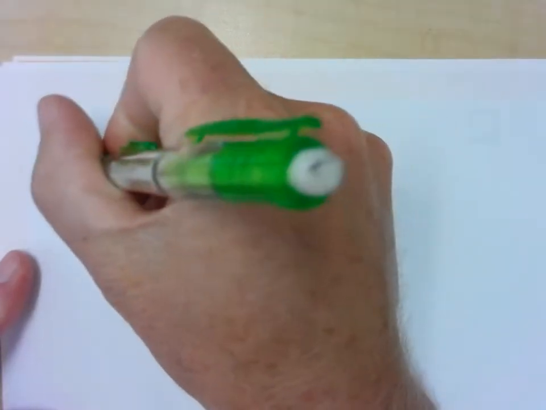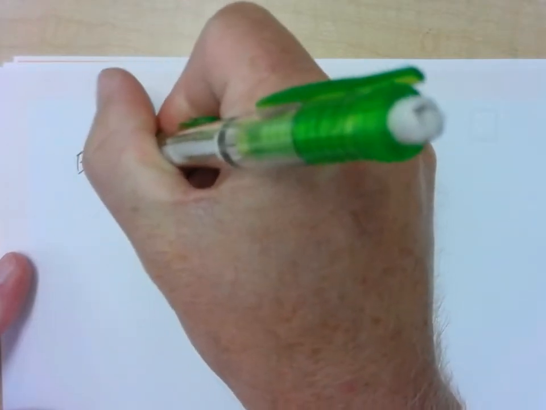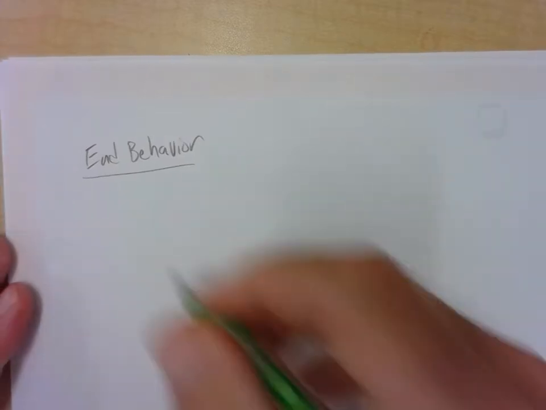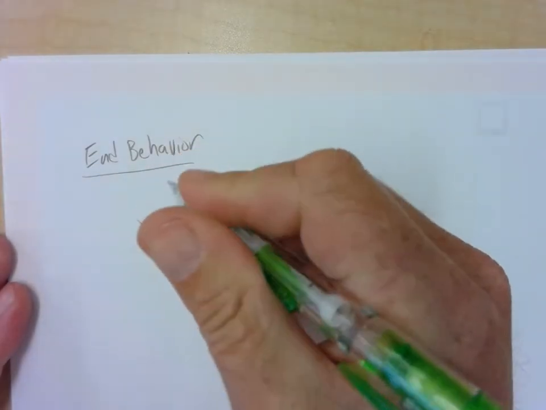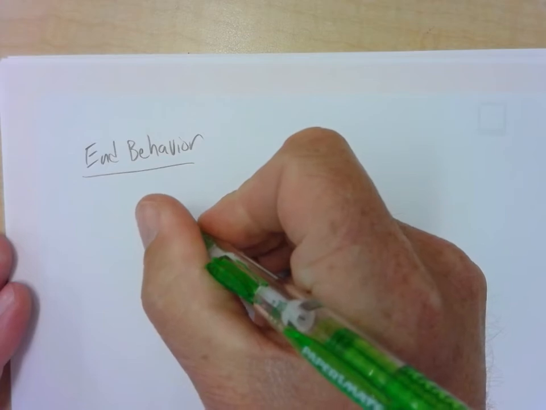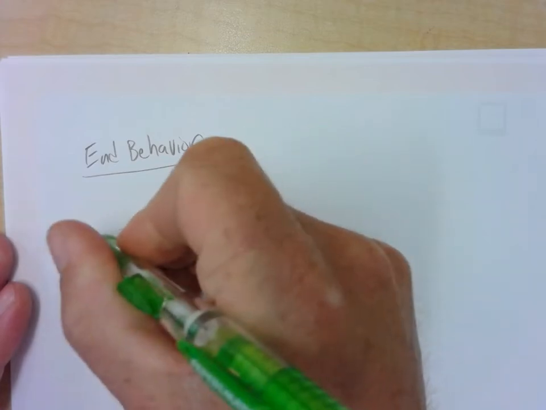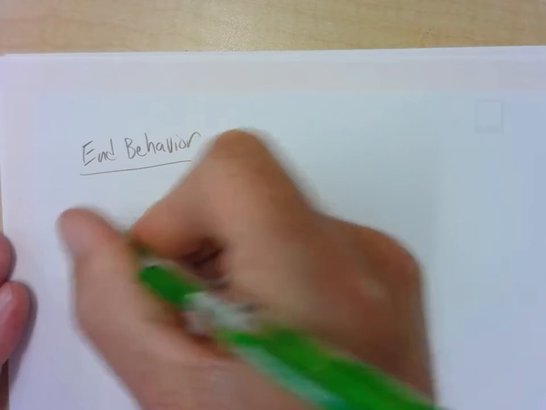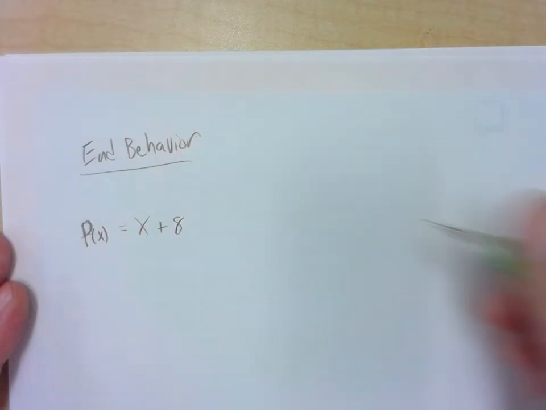So now we're going to talk about the end behavior of the function. This is what's happening to the function on the end. If we have x to the first power, so p of x, a polynomial, is x plus 8, well, that's just a line.